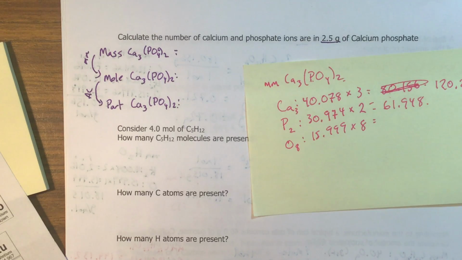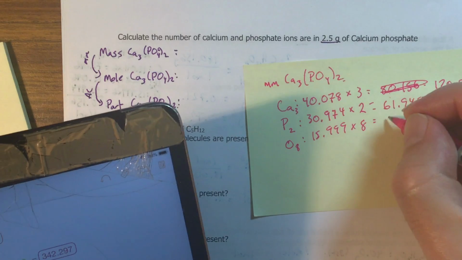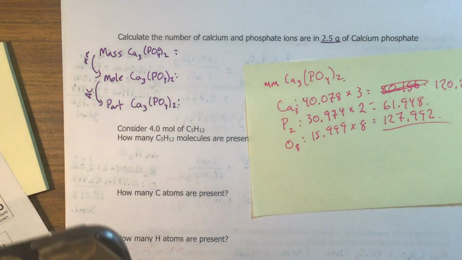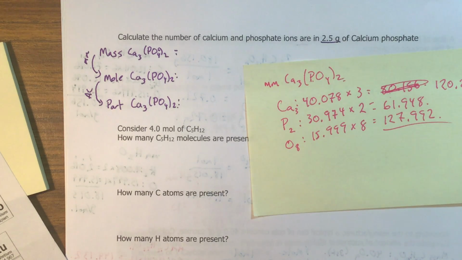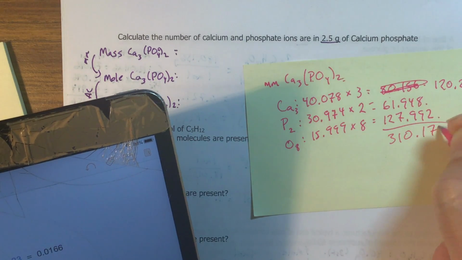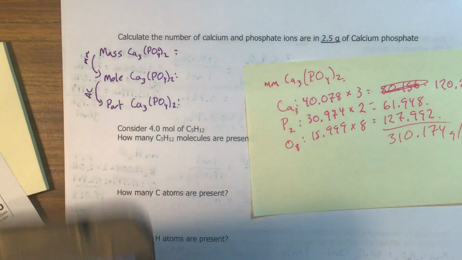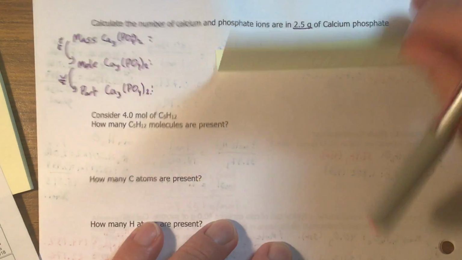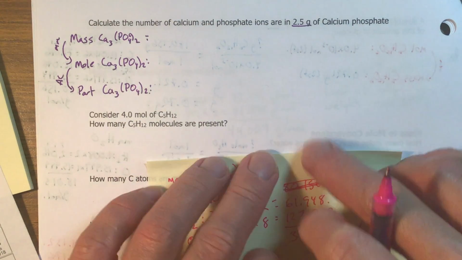And then my last one, 15.999, times it by 8 to get 127.992, and total that up, plus this is equal to 310.174 grams per mole. All right, I left it out here so that I could refer to it down here.